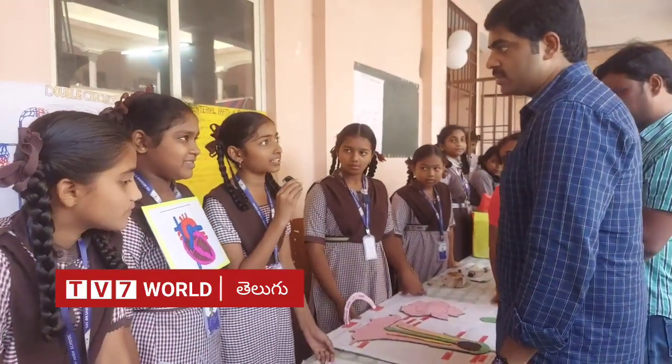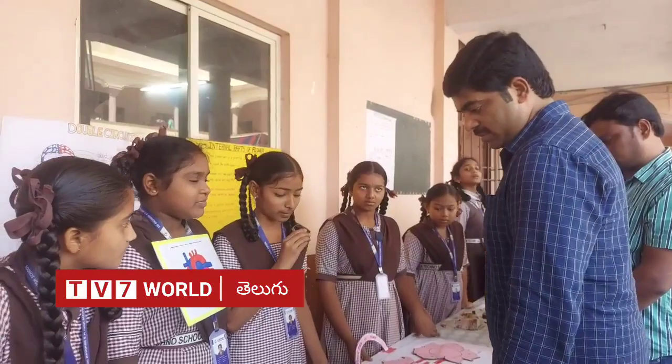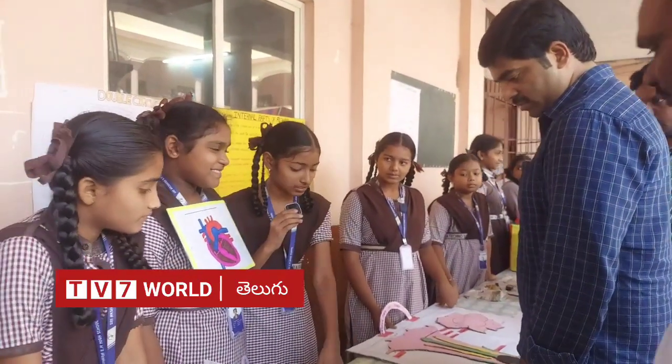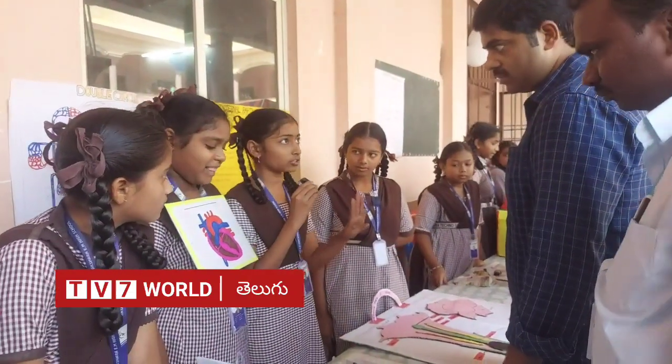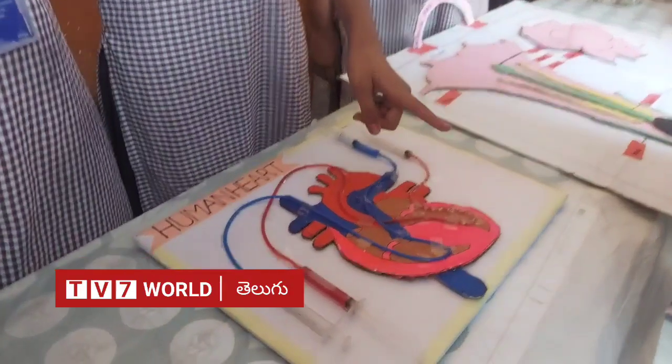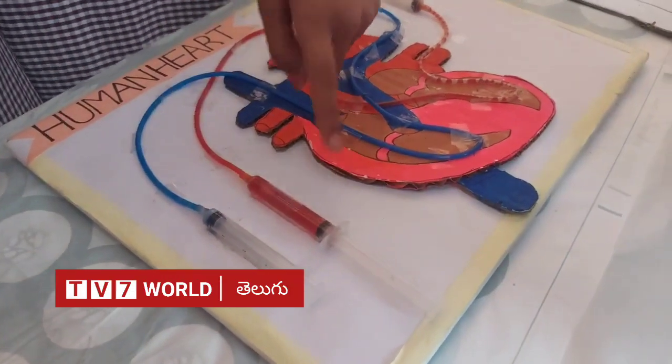Heart is a pumping organ of blood. How the blood flows from the heart to all body parts, it happens in this way. The heart contains 4 chambers. The upper 2 are called auricles and the lower 2 are called ventricles. The blood flows from the heart to the body parts in this way.